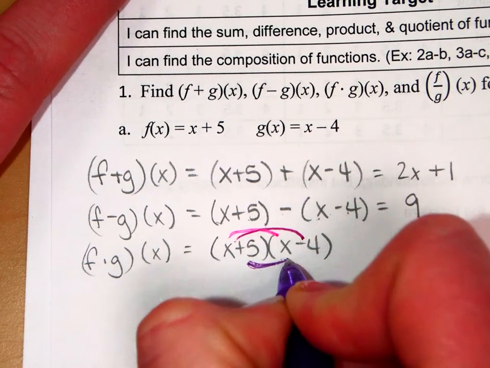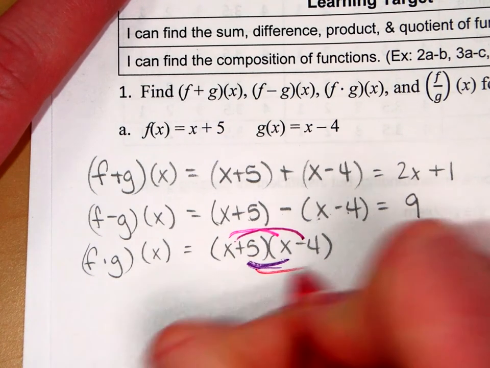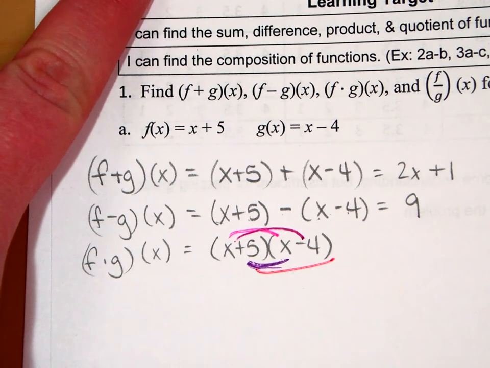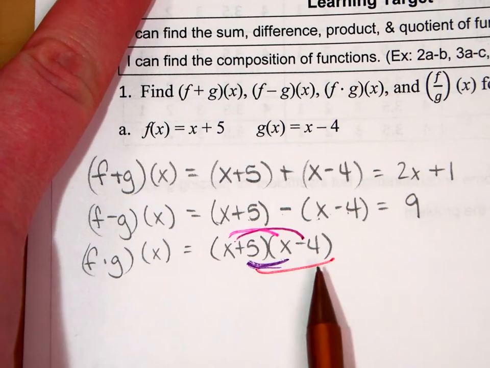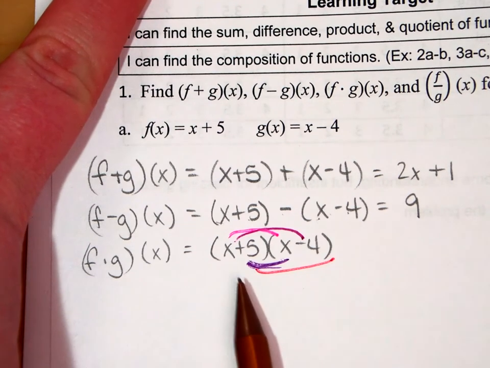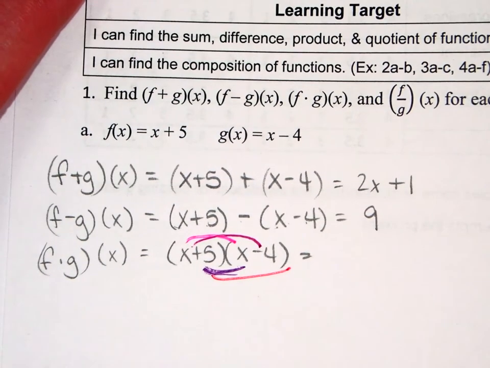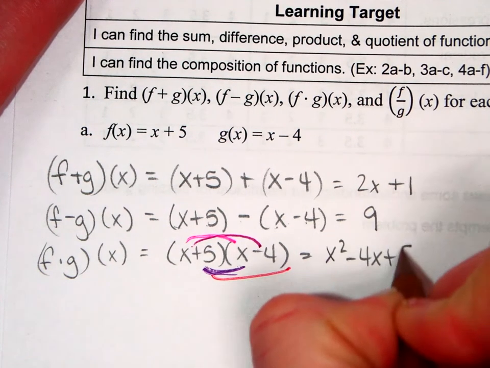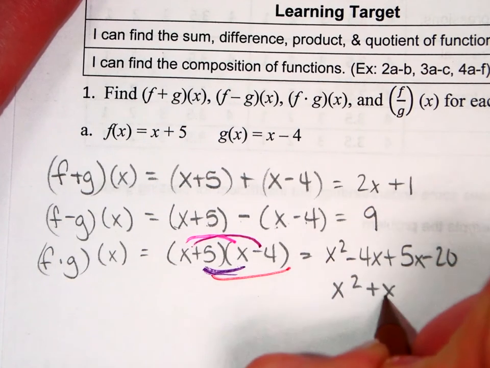Wow, my purple pen just crapped out on me. And then last. Okay? So, X times X is X squared. X times negative 4 is negative 4X. 5 times X is 5X, and 5 times negative 4 is negative 20. I'm going to do it in 2 steps for this one: X squared minus 4X plus 5X minus 20, which is X squared plus X minus 20.